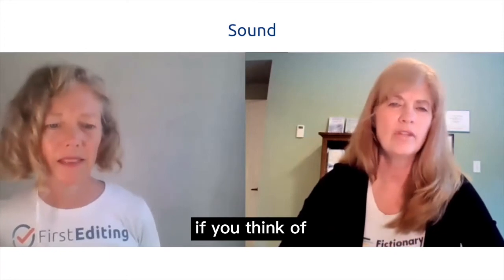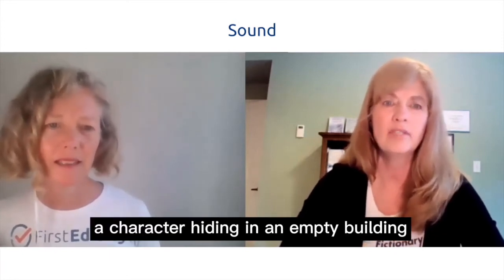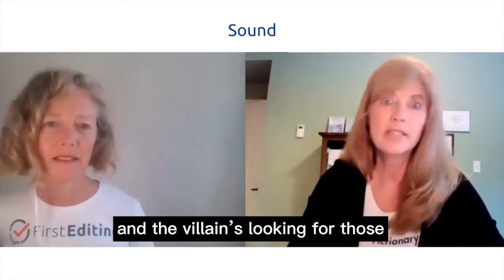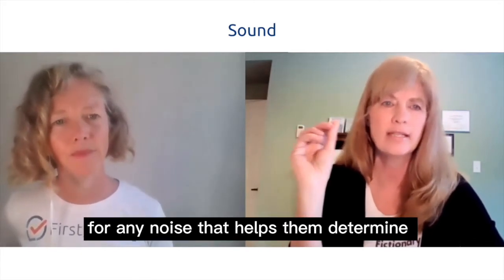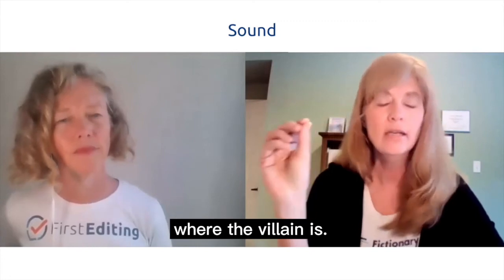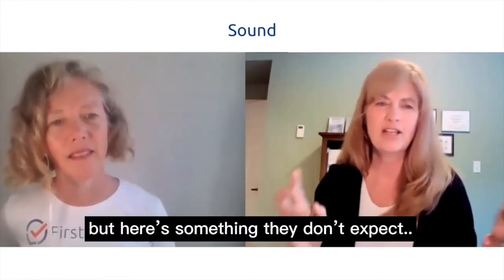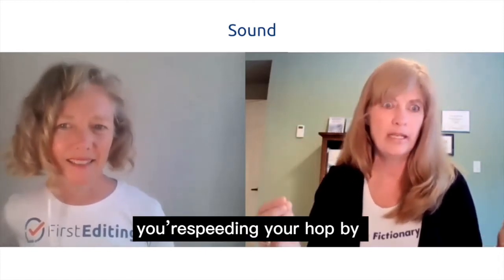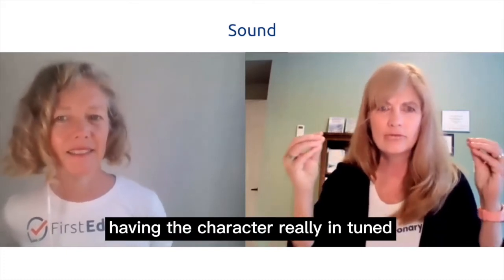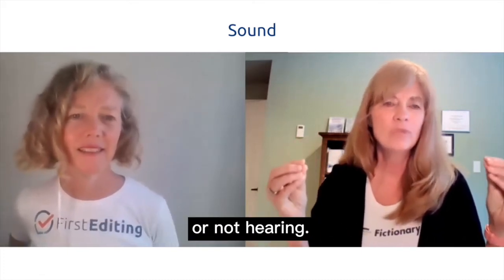If you think of a character hiding in an empty building and the power's off and the villain's looking for them, that character is going to be listening for any noise that helps them determine where the villain is. They're going to tune out everything else, and that's their main focus. And then here comes the twist. They hear something they don't expect. Right? So right there, you're adding pacing, you're speeding it up by having the character really in tune to what they're hearing or not hearing.